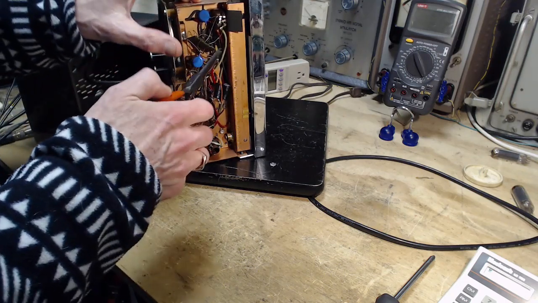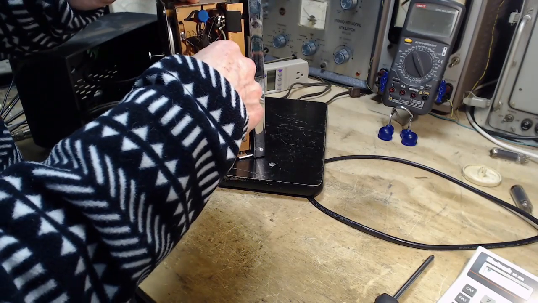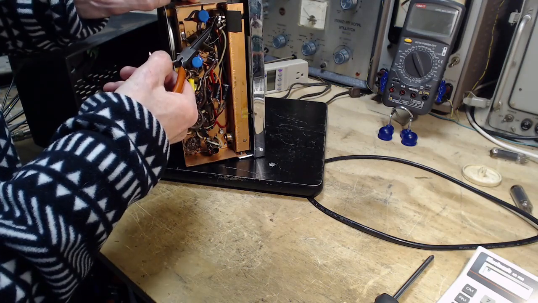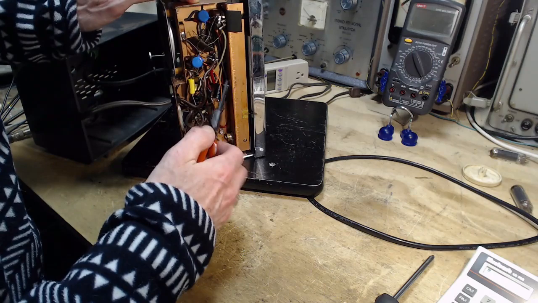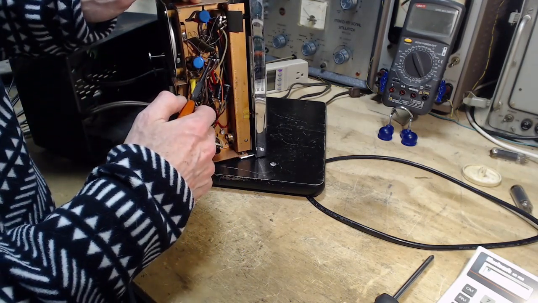So just wiggling things to see if anything. No, everything seems tight up there. Seems good.